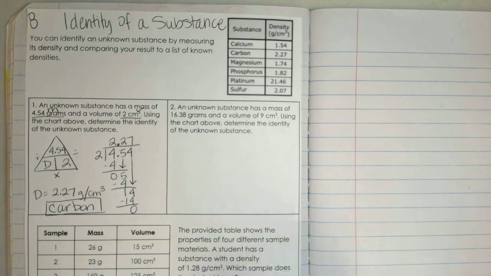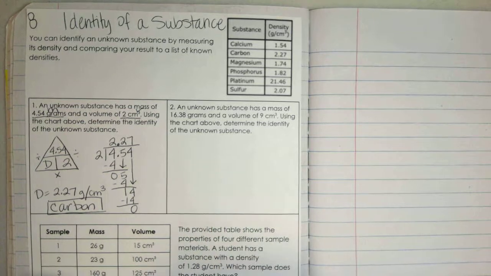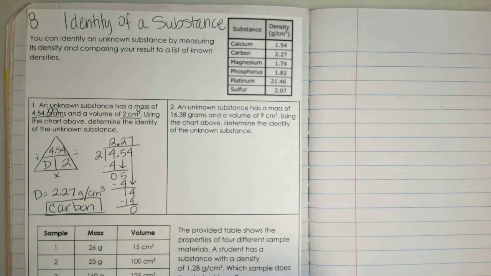If you think that you can do that on your own, stop the video right now, push pause, and try number 2. If you'd like a little bit more practice with me, go ahead and follow along with me. We're going to work out number 2. It says an unknown substance has a mass of 16.38 grams and a volume of 9 centimeters cubed. Using the chart above, determine the identity of the unknown substance.